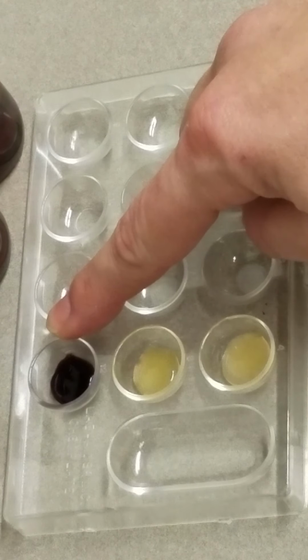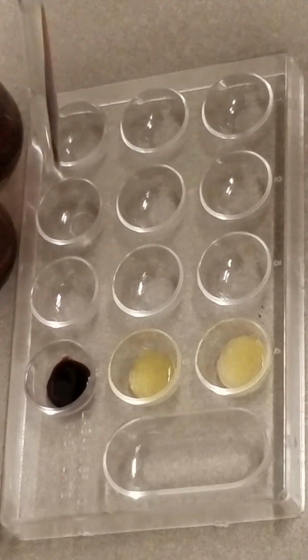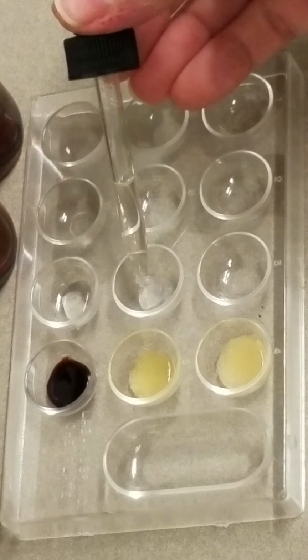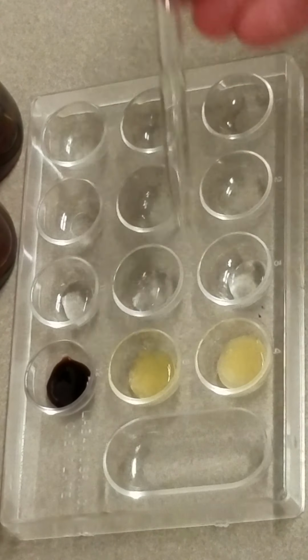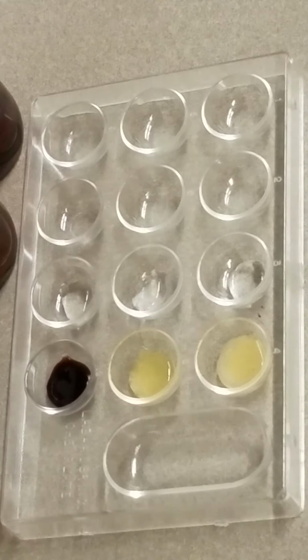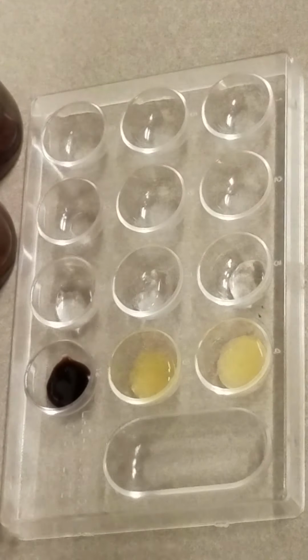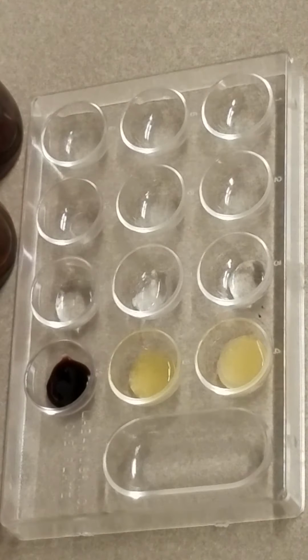So now I have B negative, and I'll add B negative in the same way that I did my first sample of A positive. Now the anti-A. I don't get a reaction, which I expect. I know that I have B blood, so I shouldn't get a reaction when I add the anti-A.